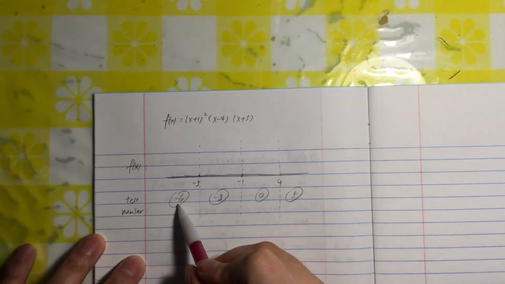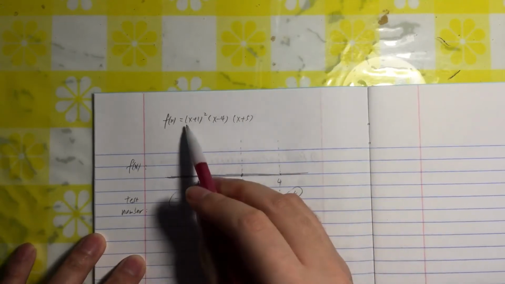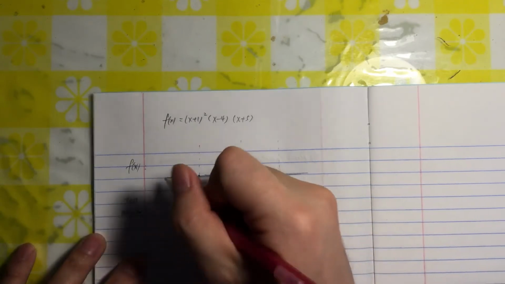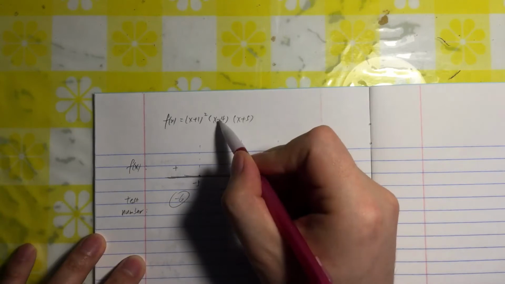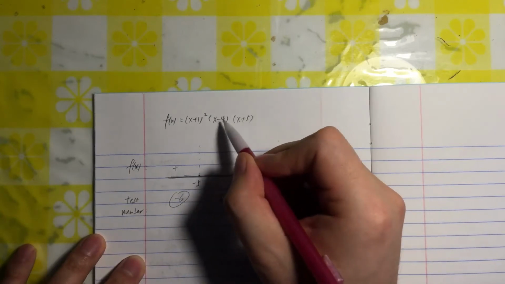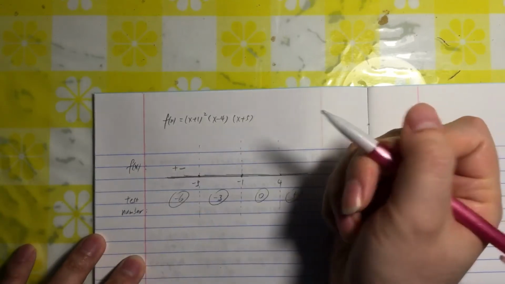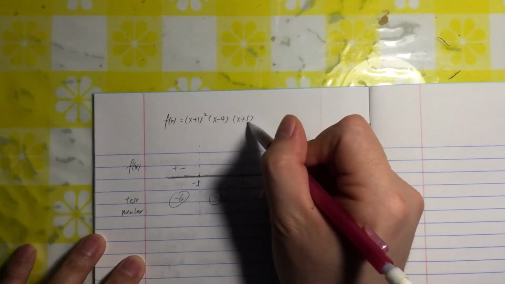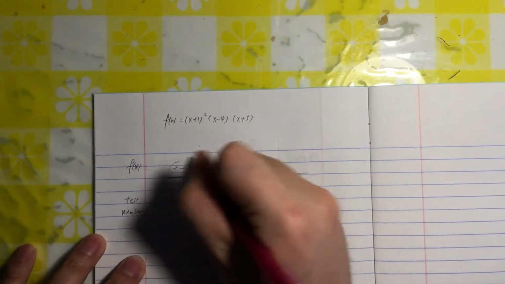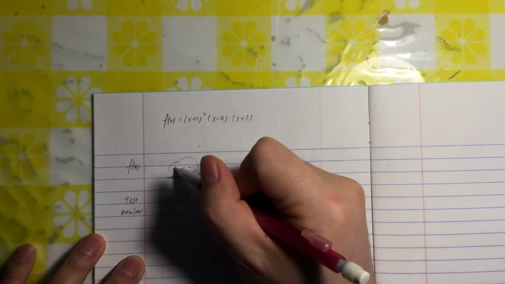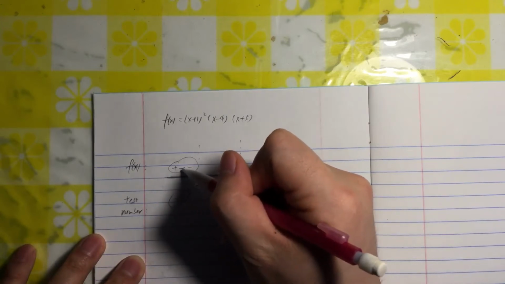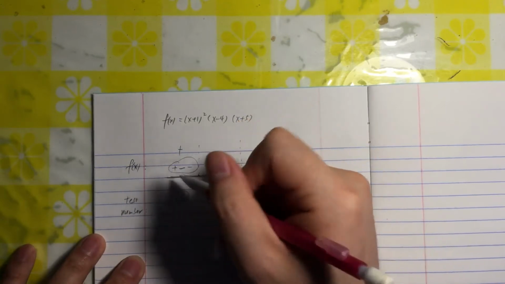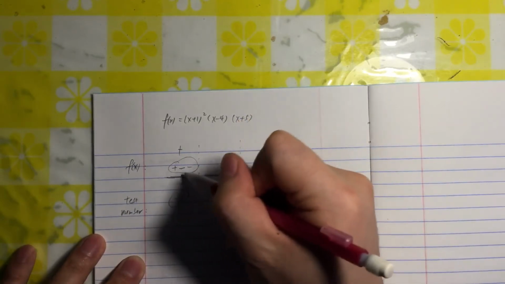If I plug -6 into function f, -6 plus 1 is -5. -5 when we square becomes positive. -6 minus 4 is -10, which is negative. -6 plus 5 is -1, which is also negative. Then multiply the numbers. Positive times negative is negative. Negative times another negative is positive. So in general, if there is an even number of negative signs, the product is positive.